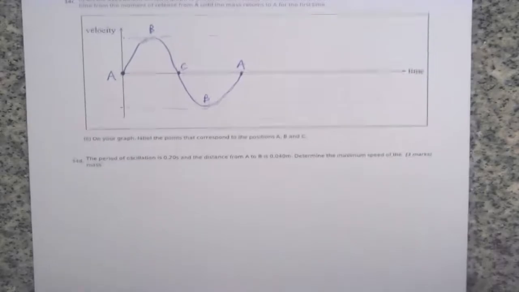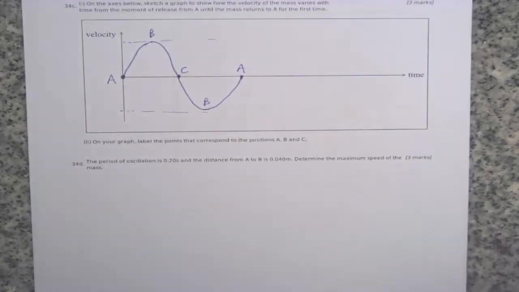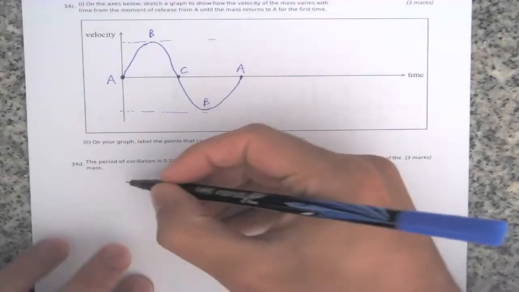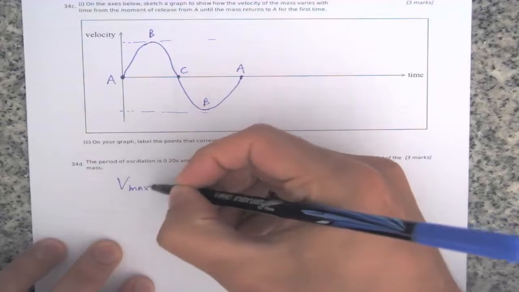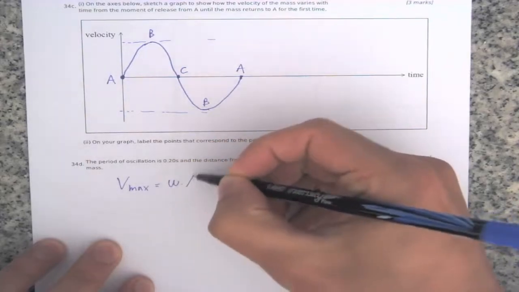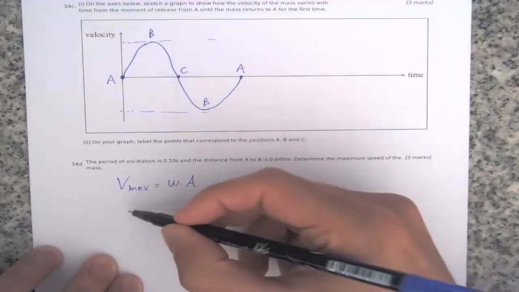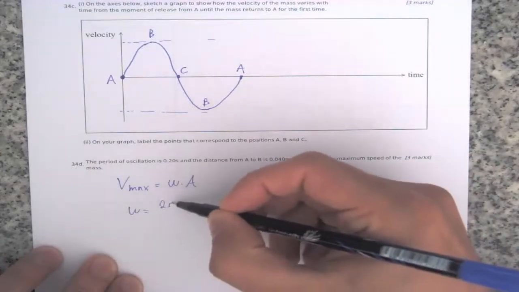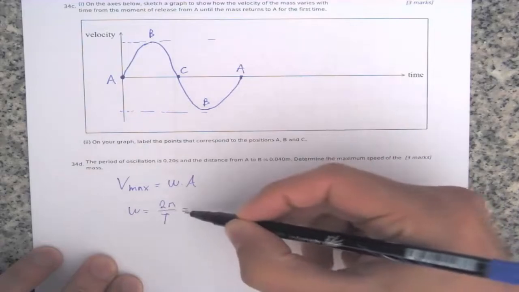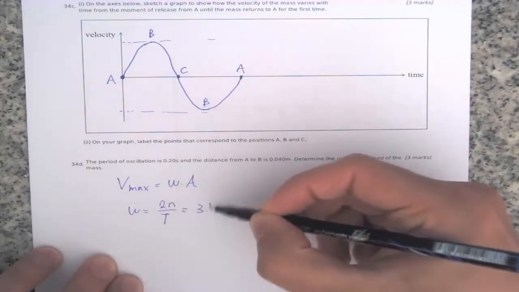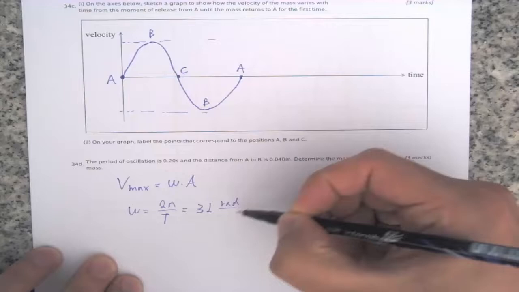And the 3.4D, it says the period of oscillation is 0.20 seconds and the distance from A to B is 0.040 meters. So AB actually is the amplitude. Determine the maximum speed of the mass. The maximum speed will be given, of course, by the formula omega times A. So what do you have here? You don't have omega, but you can find it because you have the period. Omega is 2 pi over T. So you do the math here, you find 31 radians per second.